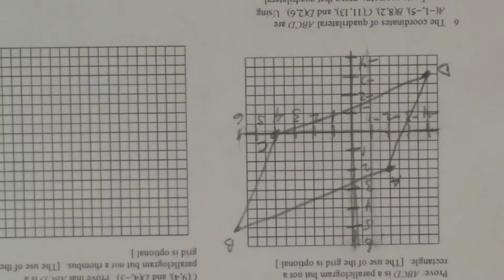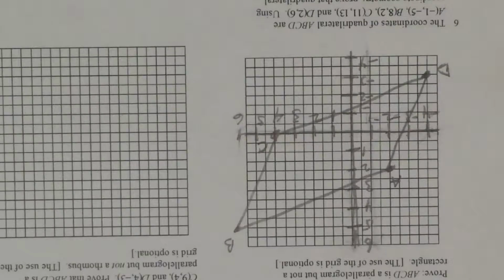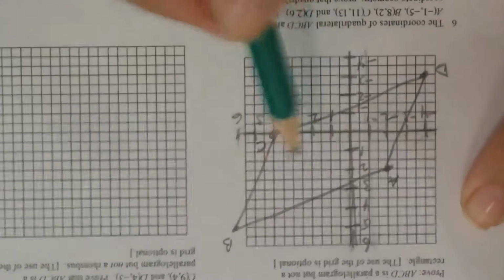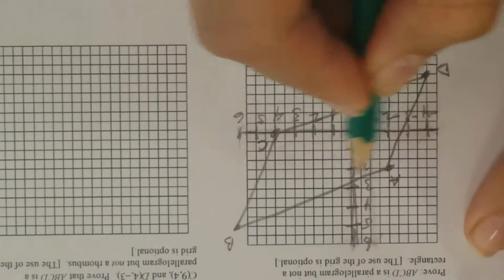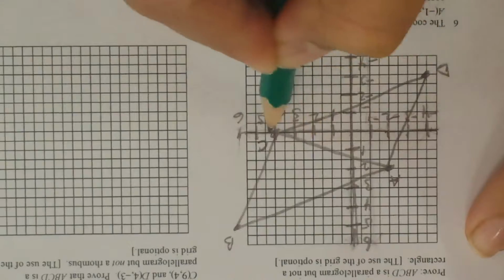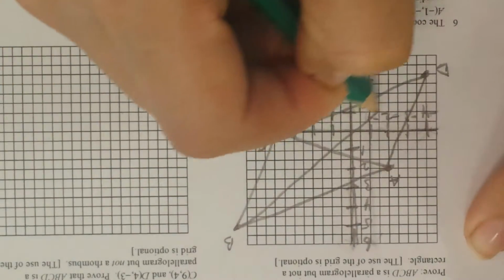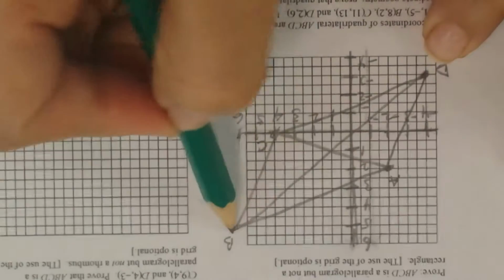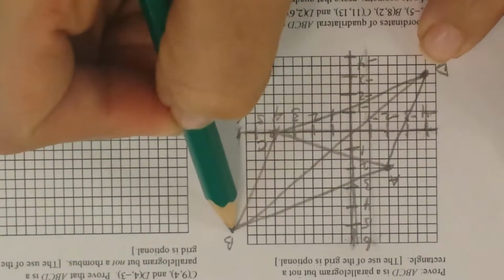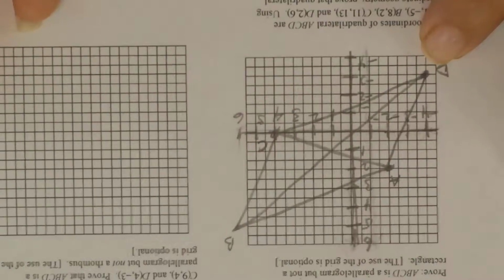Distance for me kind of takes too long. So I am just going to tell you about it, and then I'm going to do it the other way. But if you are doing distance, you know that the diagonals are equal. So if you do the distance between AC and that's equal to the distance between BD, then it's a rectangle because the diagonals are equal. In a parallelogram, they're not.